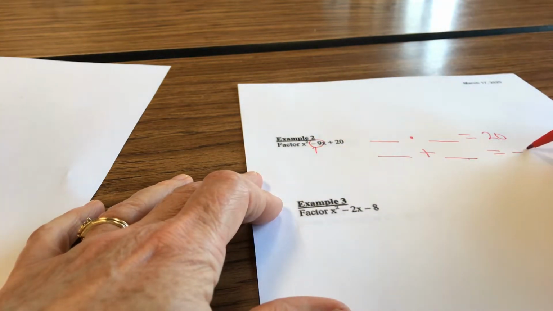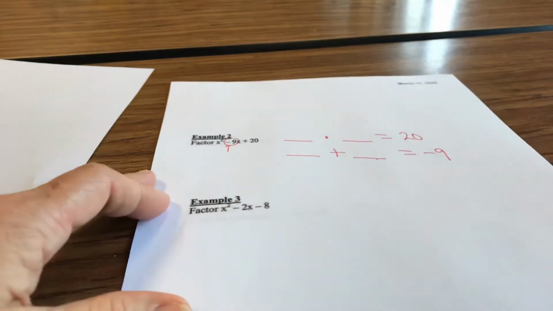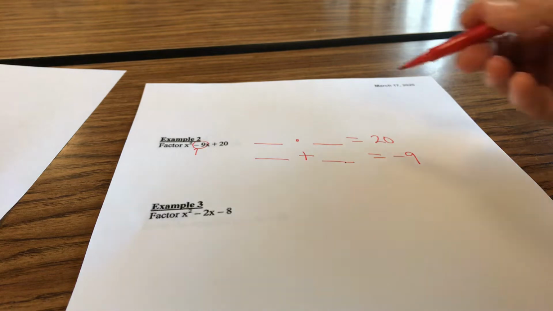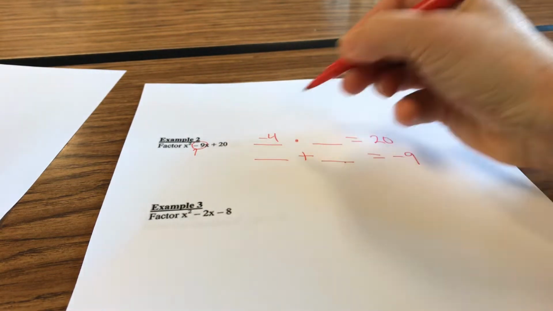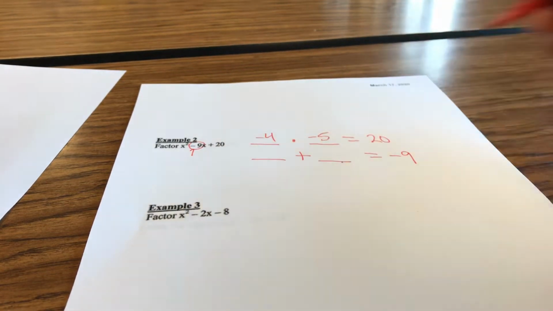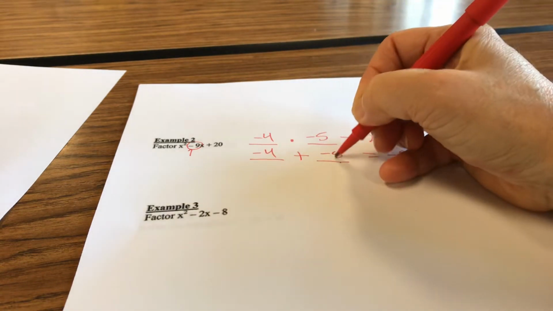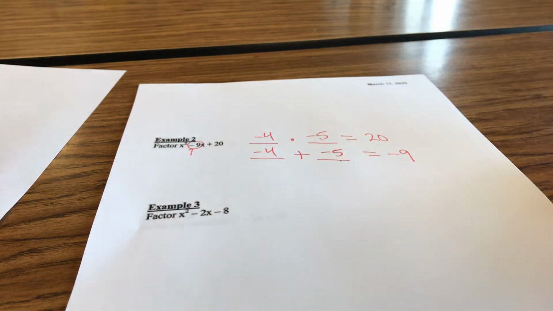So when you add them, you get a negative 9. Here's where the negative numbers come into play. If you multiply a negative times a negative, so in this case a negative 4 times a negative 5, you get a positive 20. When you add them together, you're going to get that negative 9.